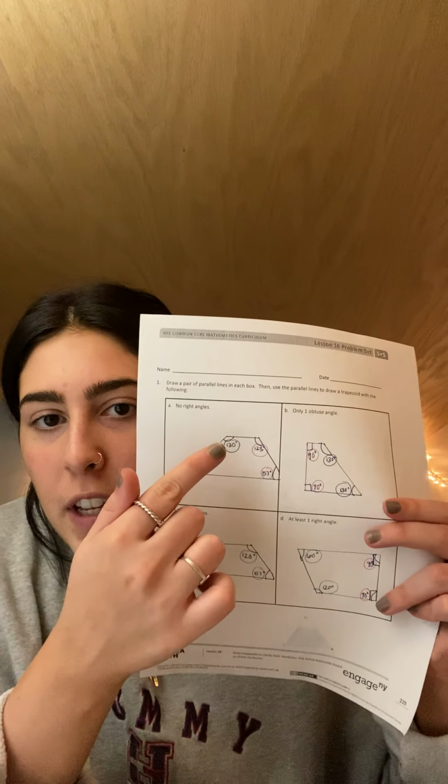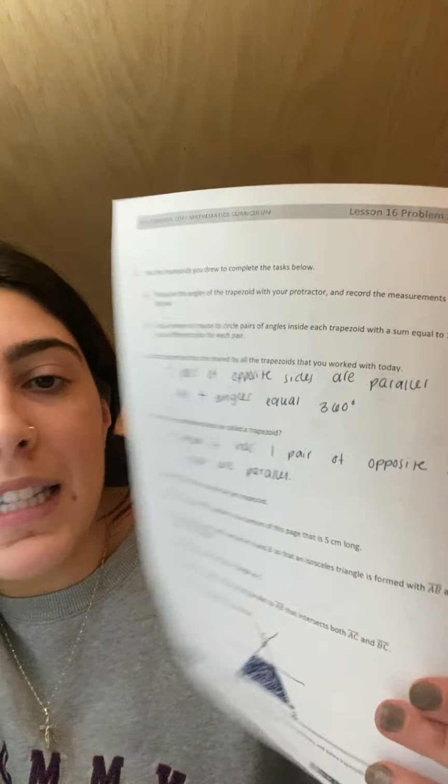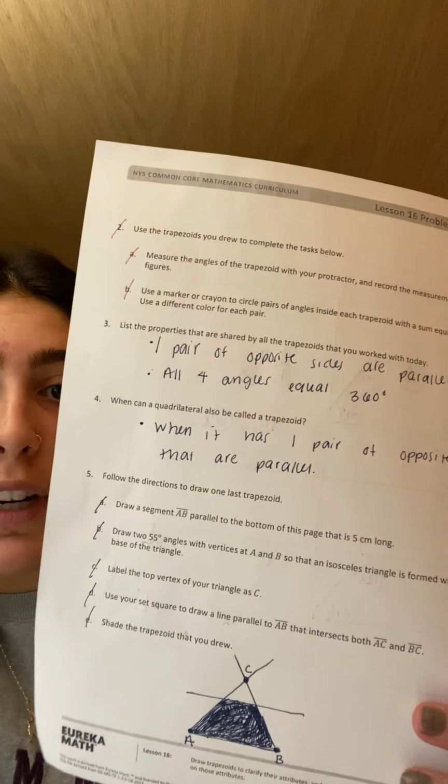And then number 3 says, list the properties that are shared by all trapezoids that you worked with today. So on Google Classroom today, you had to post as a private comment what a trapezoid was, and you had to define it. A lot of you said in there that there's one pair of opposite sides that are parallel, which you are correct. And then it says that all 4 angles equal 360. So if you were to take all 4 of these angles, 1, 2, 3, 4, add them up, they're all going to equal 360. So that's what I wrote for this one right here, that they have one pair of opposite sides that are parallel and that all 4 angles equal 360 degrees.